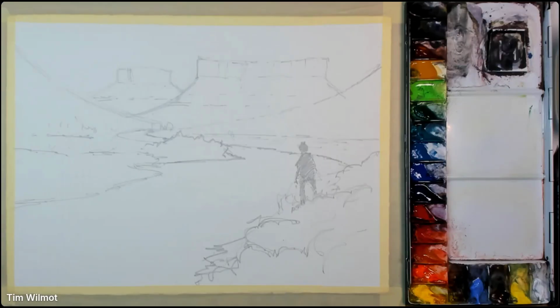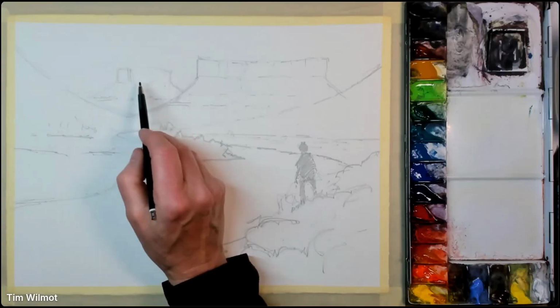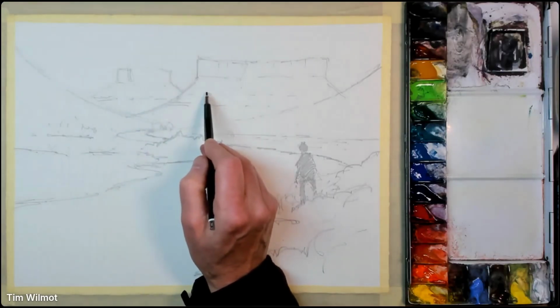Keep it fairly simple, no real details, but trying to get the composition right, especially the position of the two mesas.